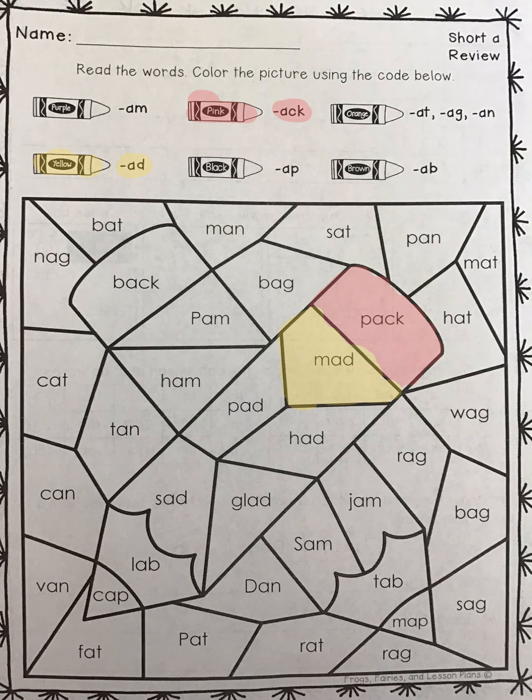Once you're done coloring your entire picture, please turn it into the mailbox and move on to Lexia.